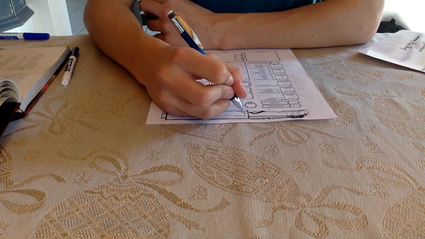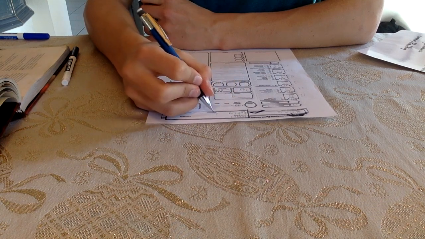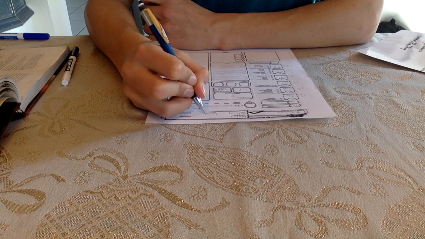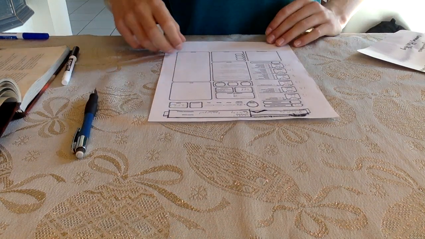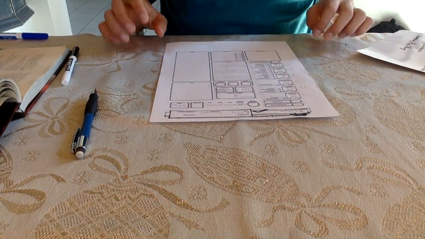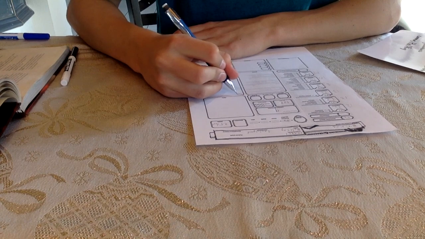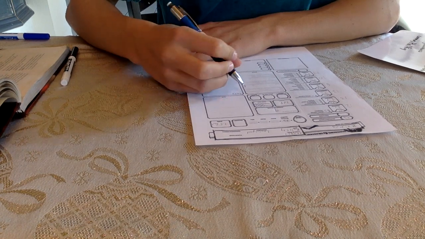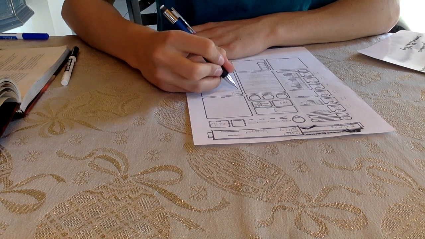His race is halfling, and his alignment is lawful good. Okay, and features. He has the lucky feature for halfling, brave feature, and halfling nimbleness.